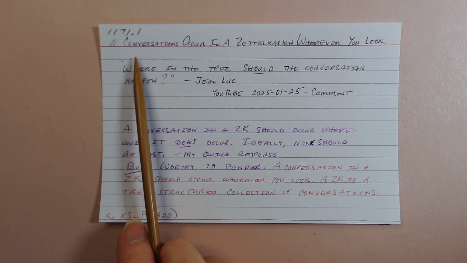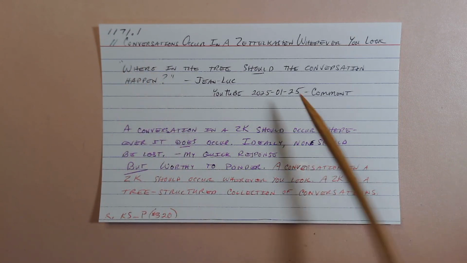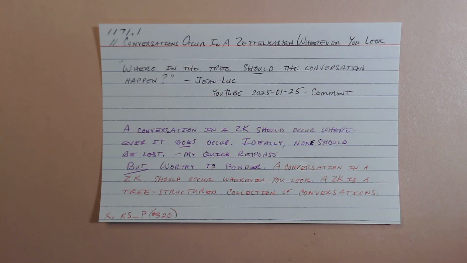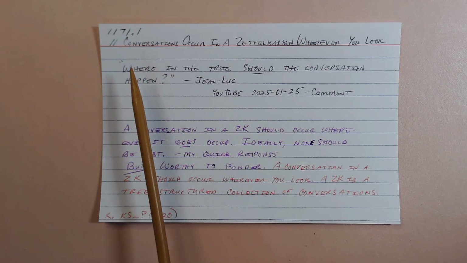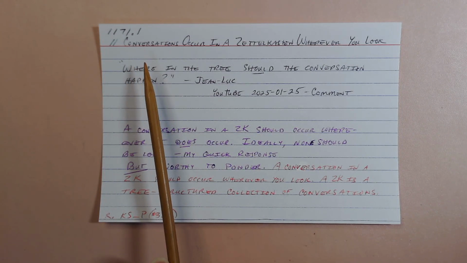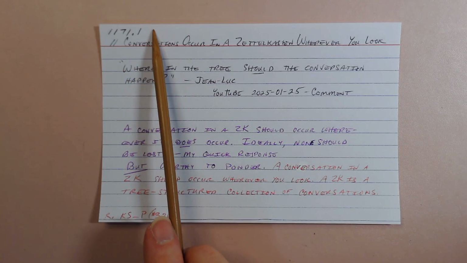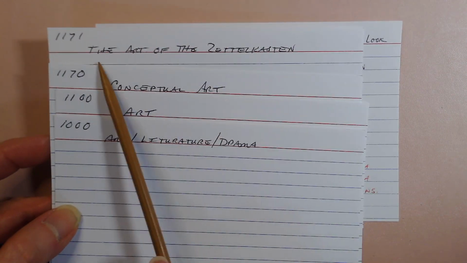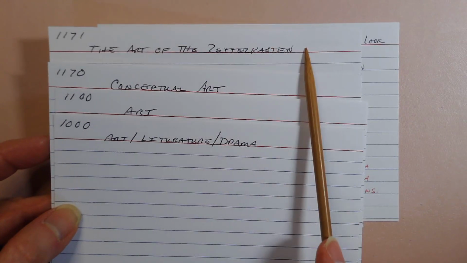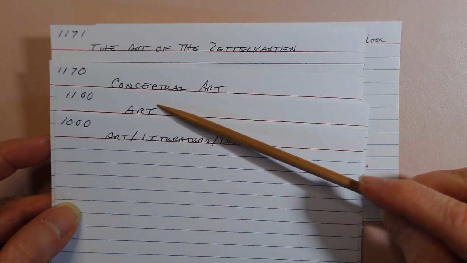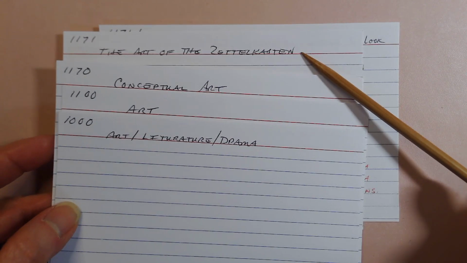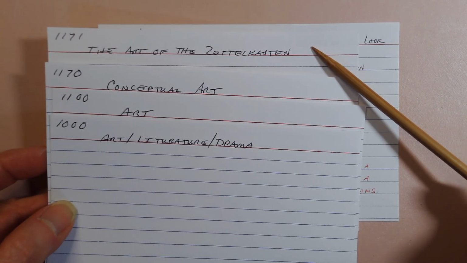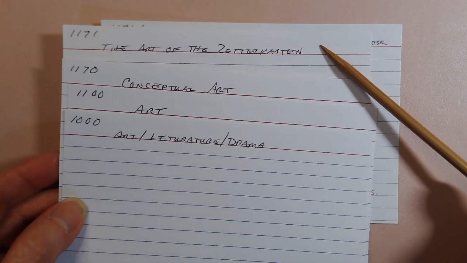Now last time, one of the cards that we used was this one that had a tagline: conversations occur in a Zettelkasten wherever you look. Well, because our Zettelkasten is completely empty at this point in time, what we did with categories was we looked up a category for it, which I arbitrarily chose to be within conceptual art, the art of the Zettelkasten. I made that up and created categories for all of the categories that got down to my new category, the art of the Zettelkasten. Let's see how that process works when we're building structure from foundation cards.